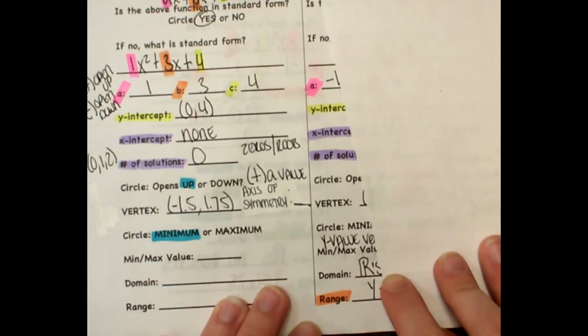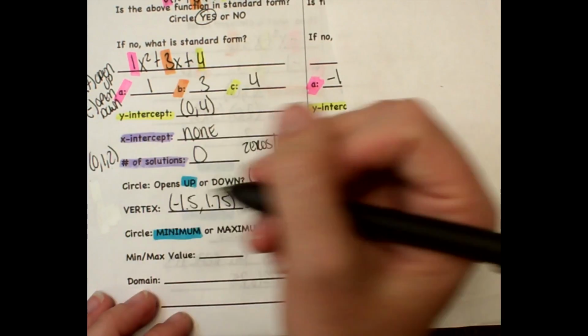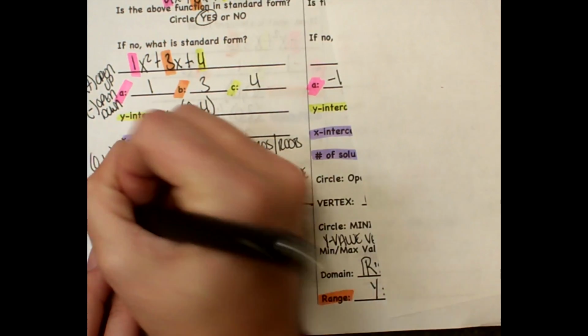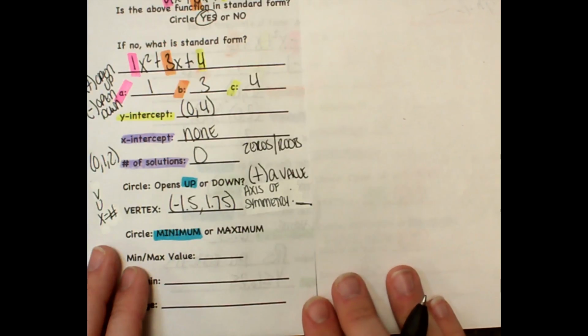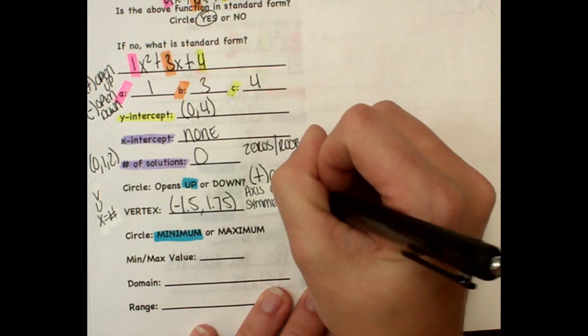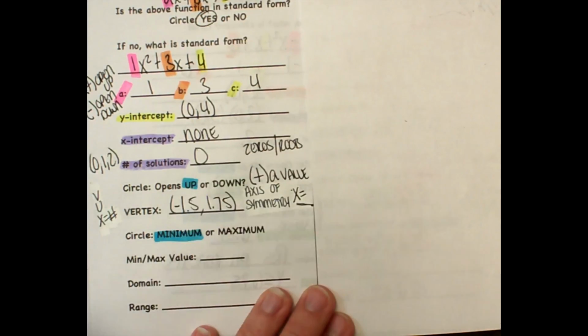Remember, HOY VUX, all right? It's a vertical line. If you want to write that down here by your VUX, so it's x equals a number on your notes. So my axis of symmetry is an equation, so it's going to be x equals, and in this case, it's going to be x equals, what color do I want to use?